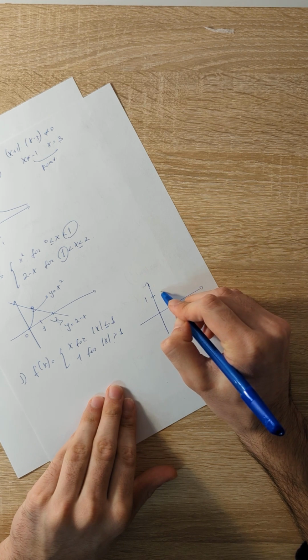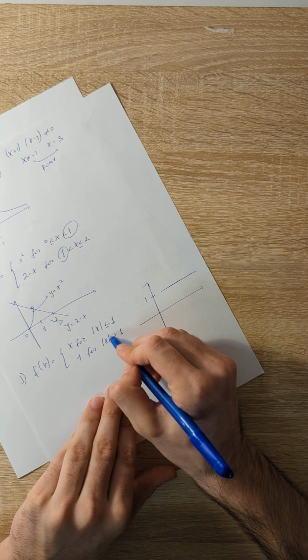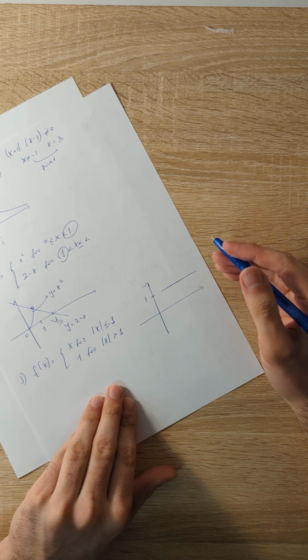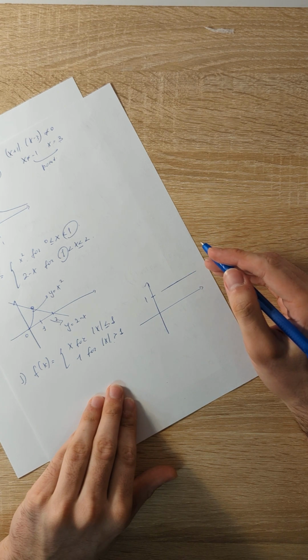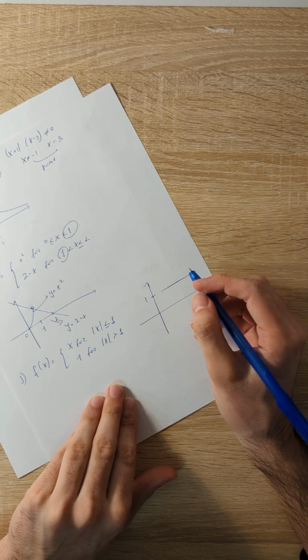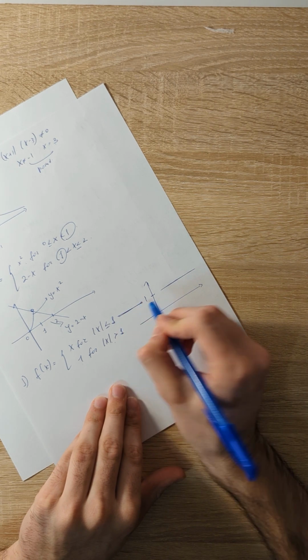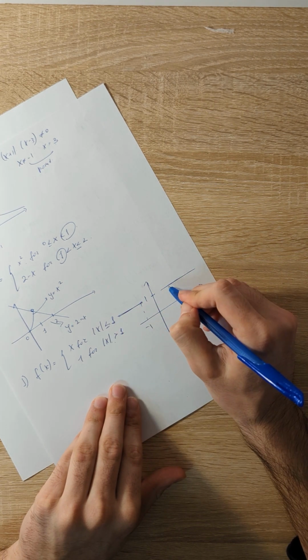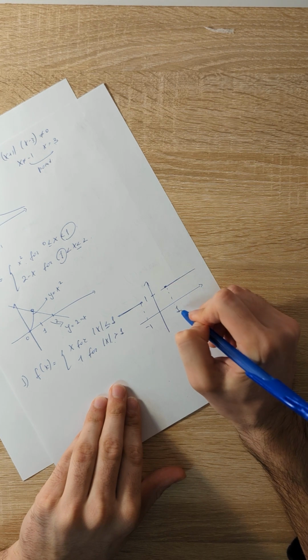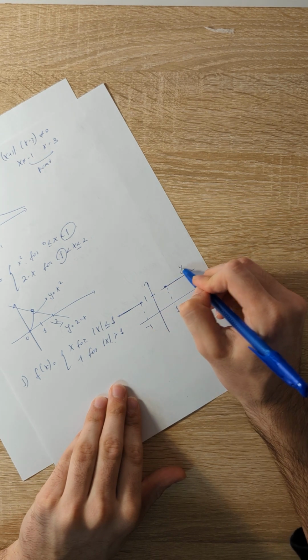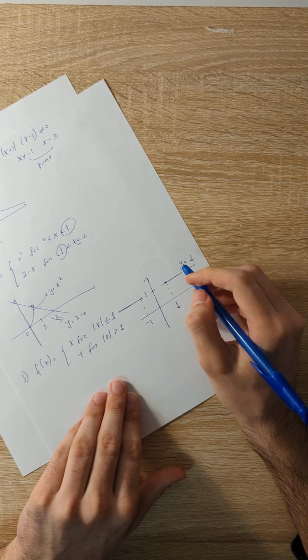It's in the modulus, so we can plug in negative numbers, and we can plug in minus 1, and it can go from the left hand side. So that's our minus 1, and this is our 1. So this is the y equals 1 function.